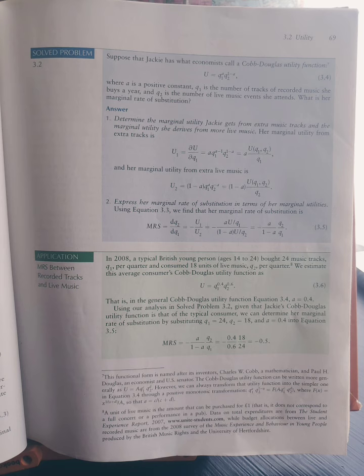This functional form is named after its inventors, Charles W. Cobb, a mathematician, and Paul H. Douglas, an economist and U.S. Senator. The Cobb-Douglas utility function can be written more generally as capital U equals capital A, Q sub 1 superscript C, Q sub 2 superscript D.